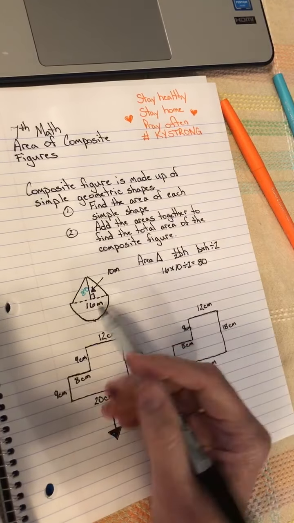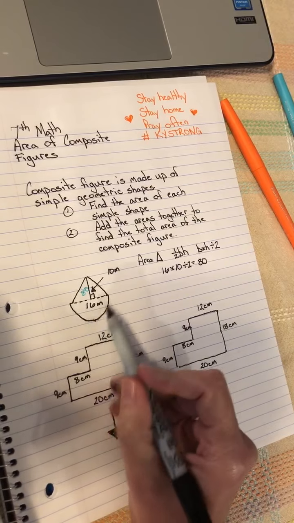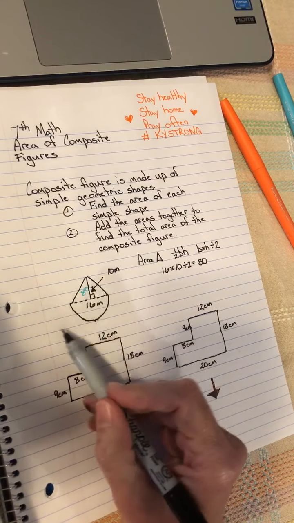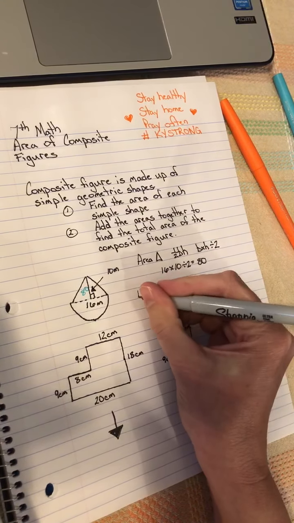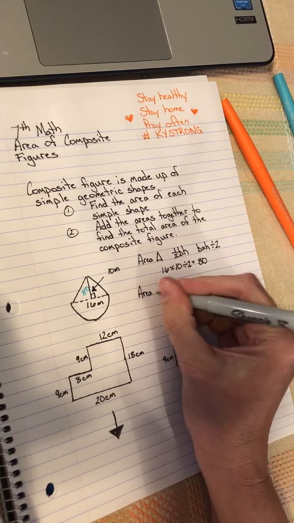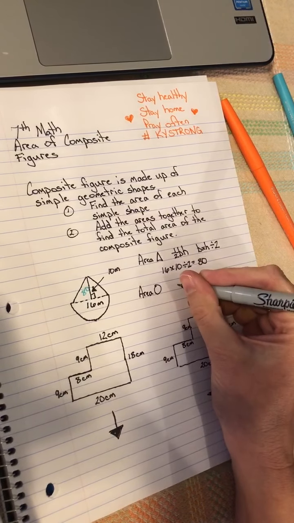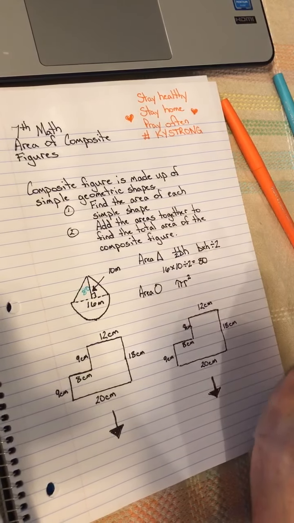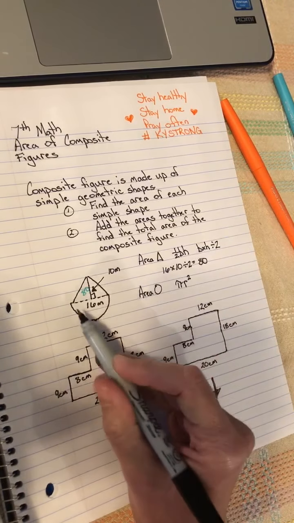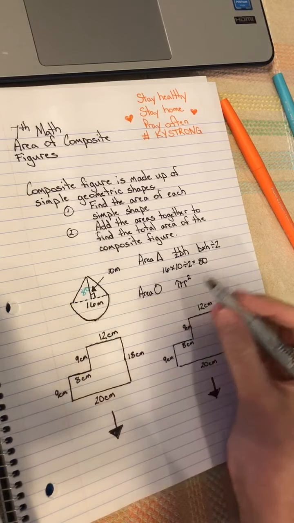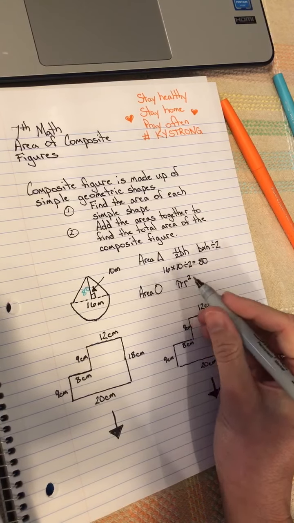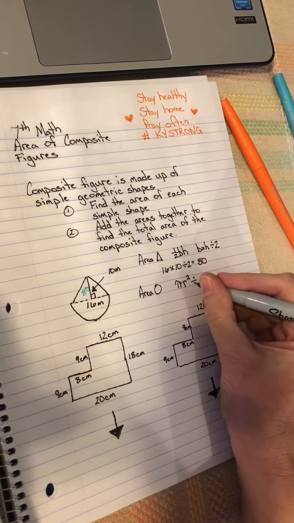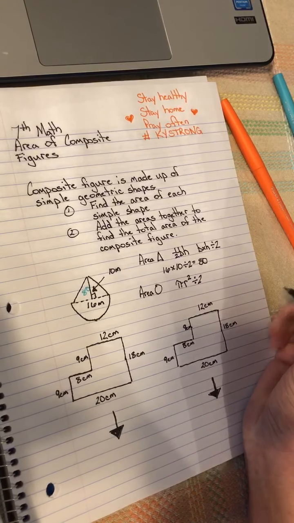Okay, now we need to do the area of the half circle or semicircle. So the formula for area of a circle, remember, is pi r squared. Now because this is a half circle, it would become pi r squared divided by 2.